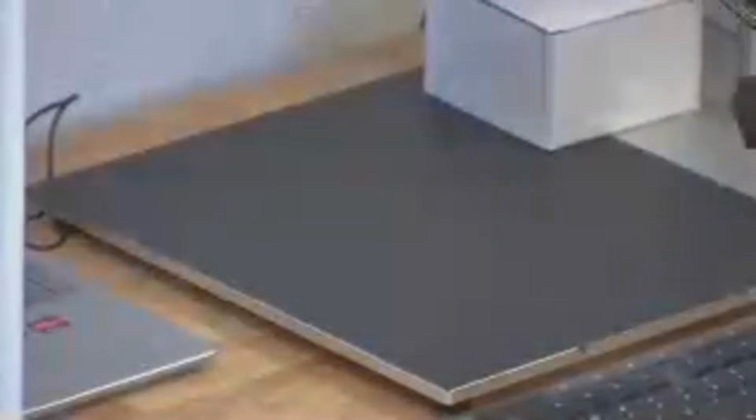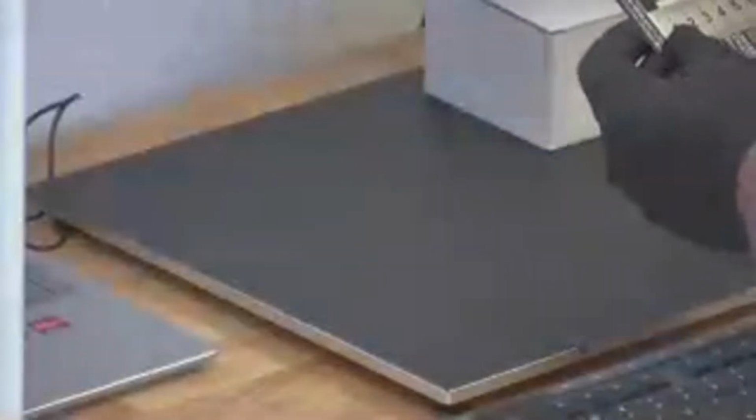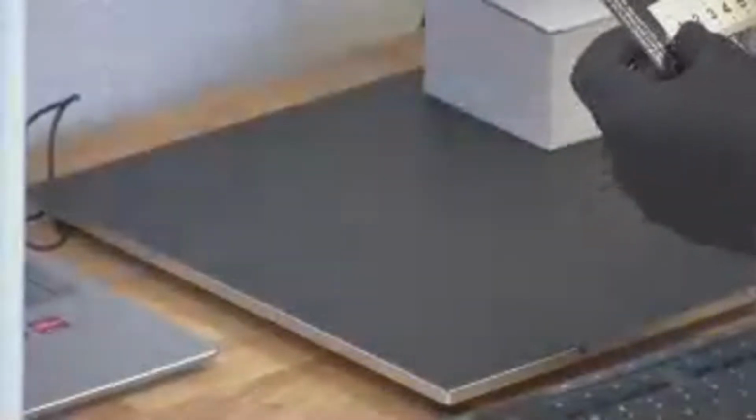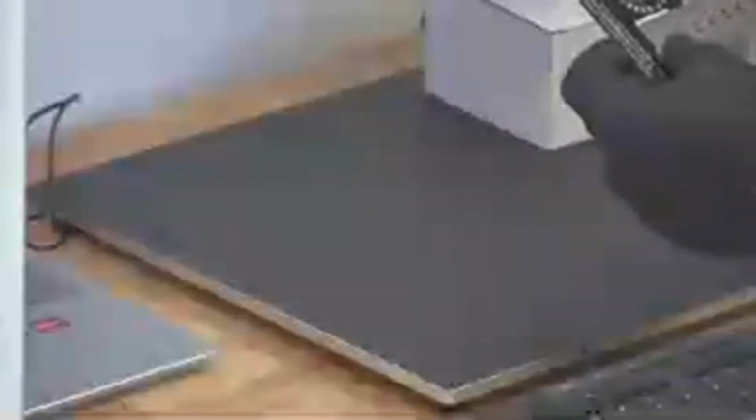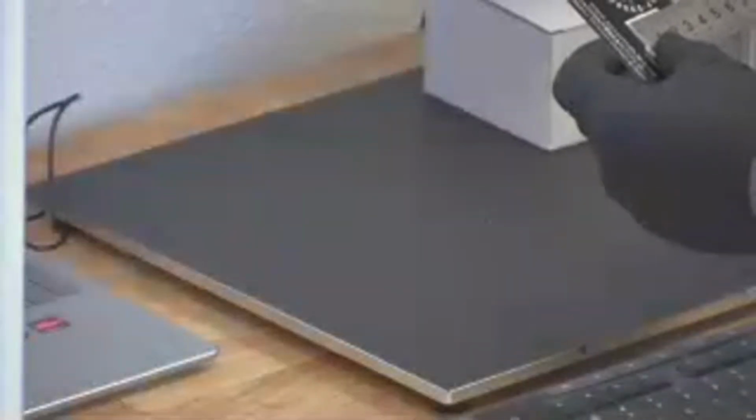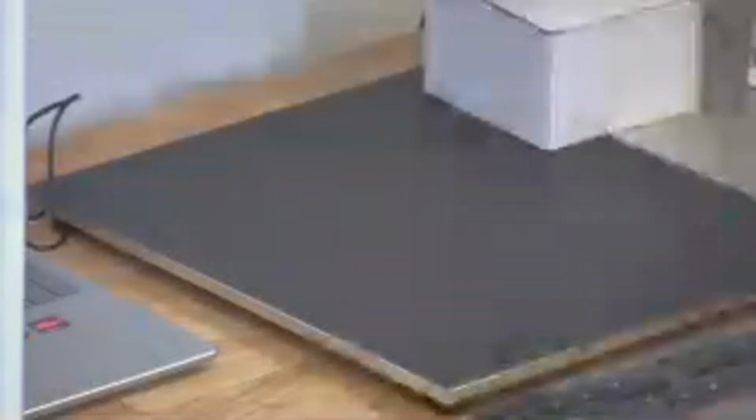Just for S's and G's, let's take a look. So rather than being a 20 millimeter square, it's about 24, 23. So it's about a 23 millimeter square. I don't know if I got that on camera or not.